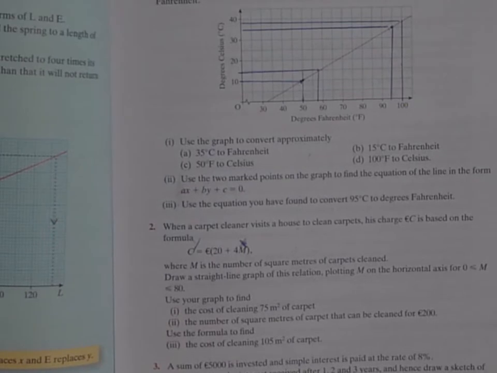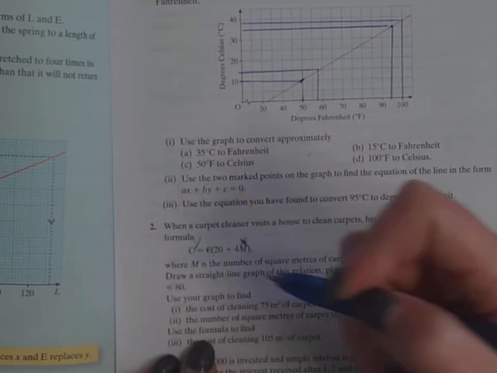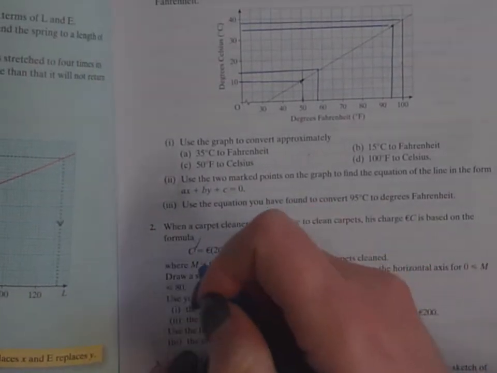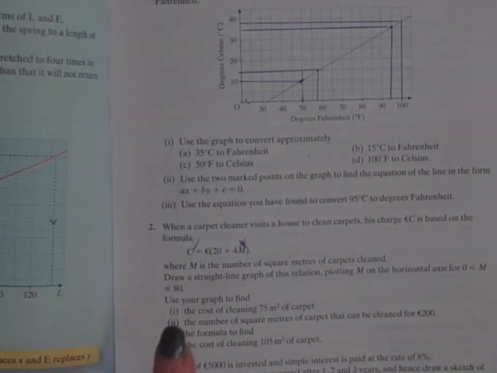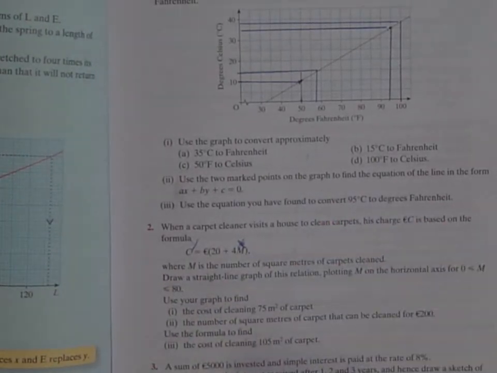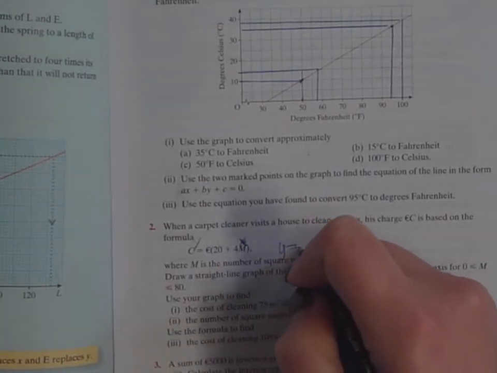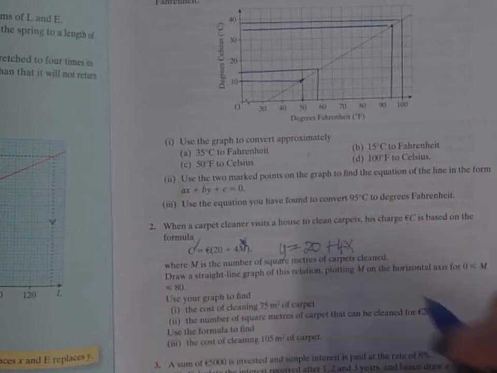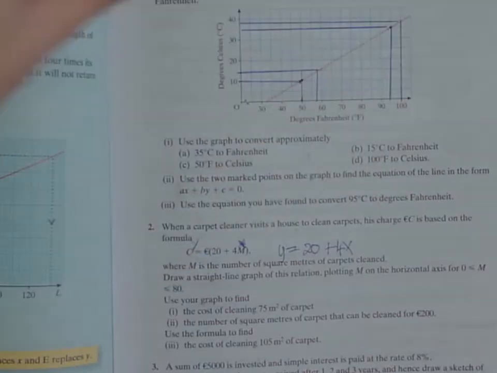Now, you only need to get 2 points in the graph because it's a line. So C is y and m is x. So that's really y equals 20 plus 4x, right? Is that okay? Would you agree? Okay, so calculator, where's my calculator?